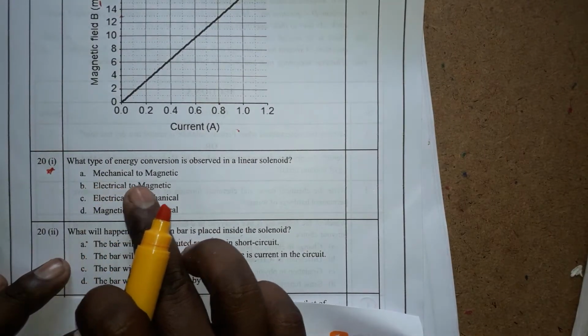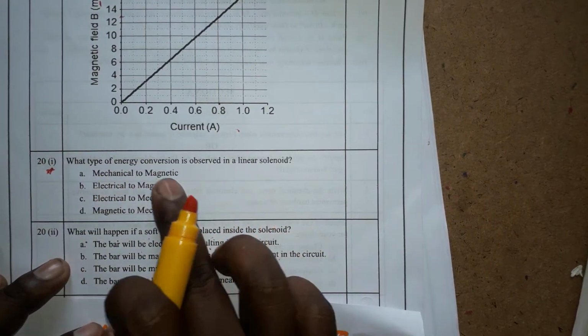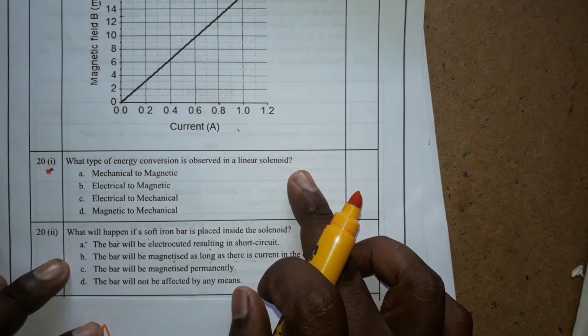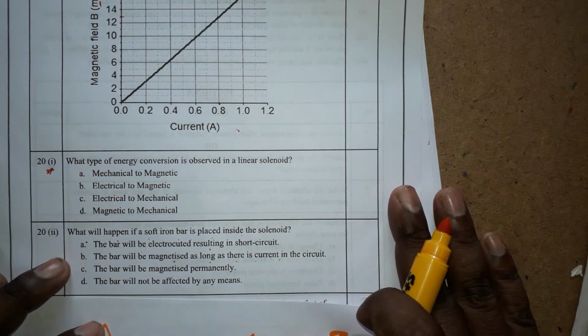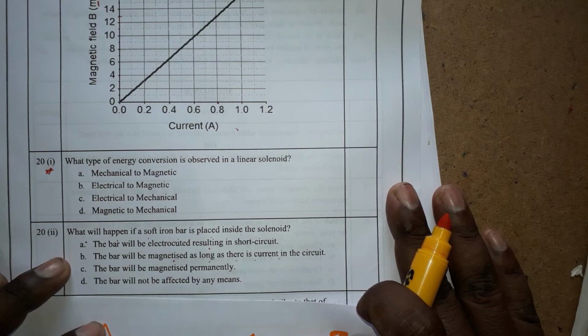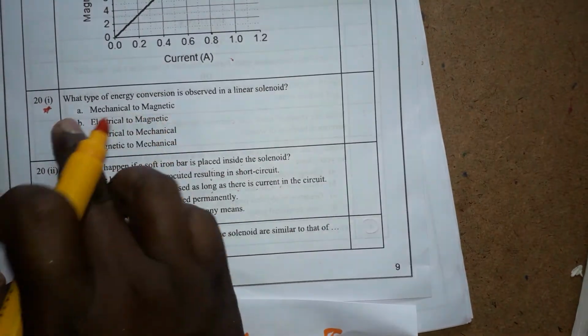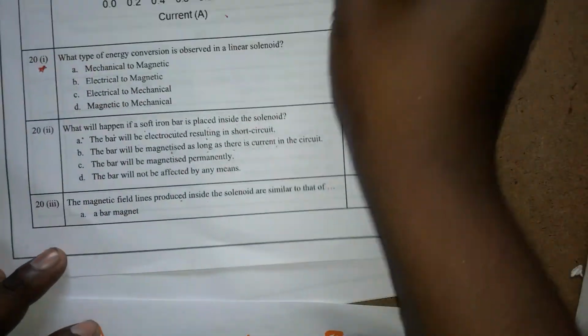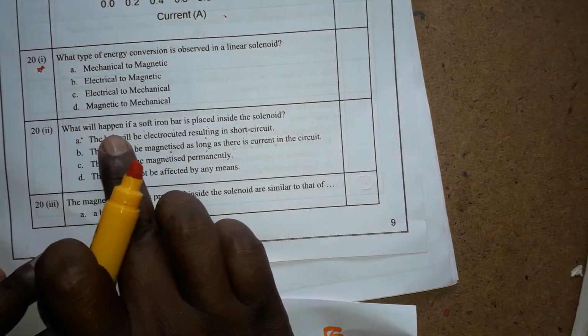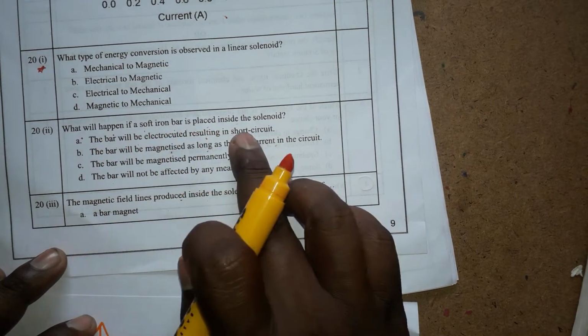The first question: what type of energy conversion is observed in a solenoid coil? A solenoid coil usually converts electric field to magnetic field, so the answer will be electric field to magnetic field. I have a small doubt about this question. Next question: what will happen if a soft iron core is placed inside the solenoid coil?